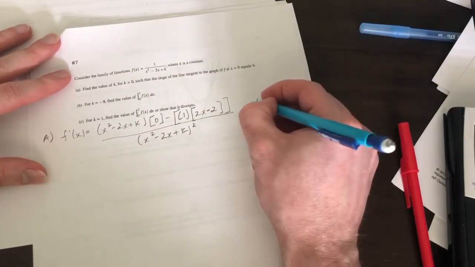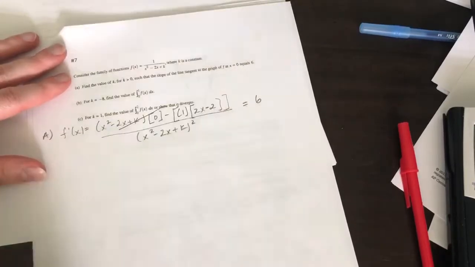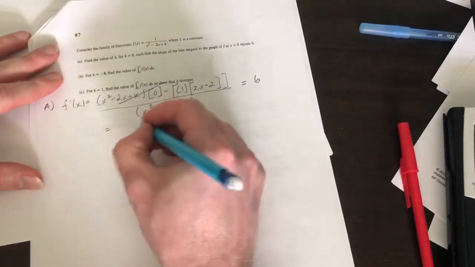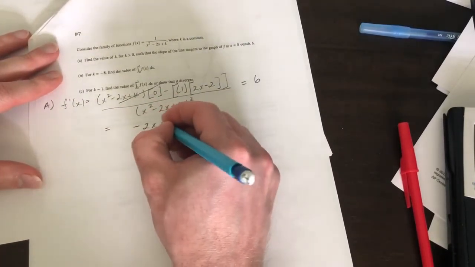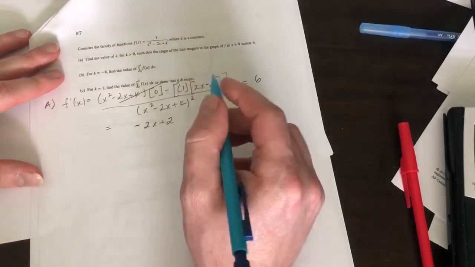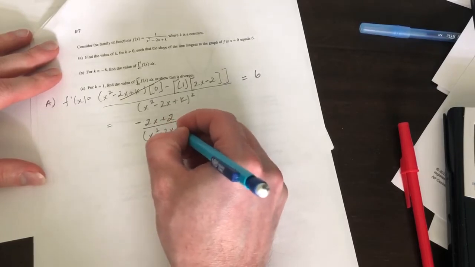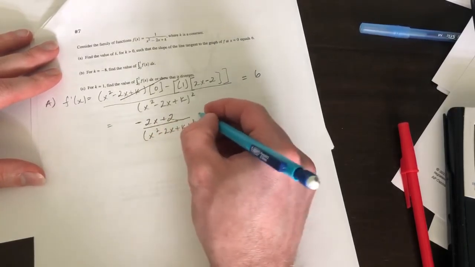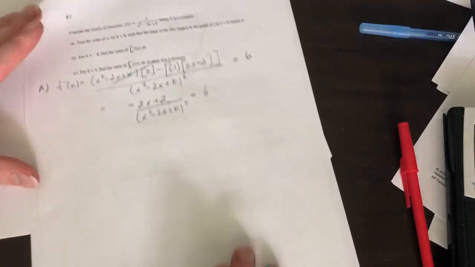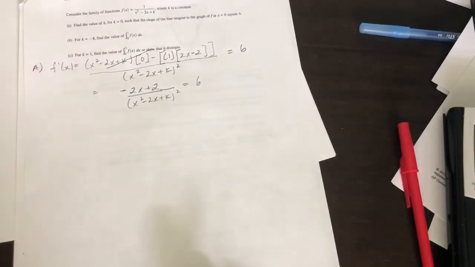And that's equal to 6. Anything times 0 is 0. So I get a -2x plus 2 all over x squared minus 2x plus k. So our whole goal is to find what k is when x is equal to 0. So we're going to plug in a 0.